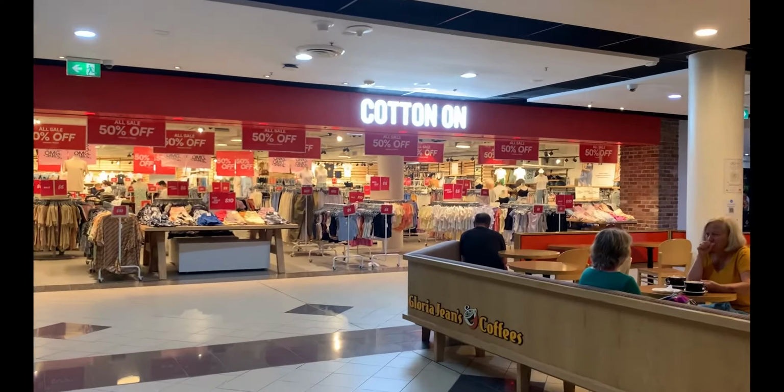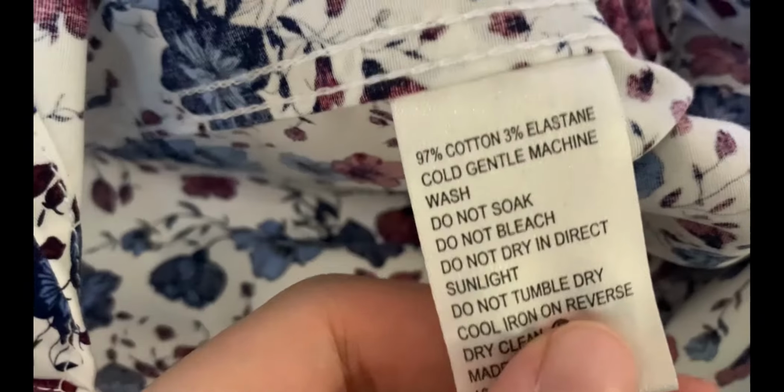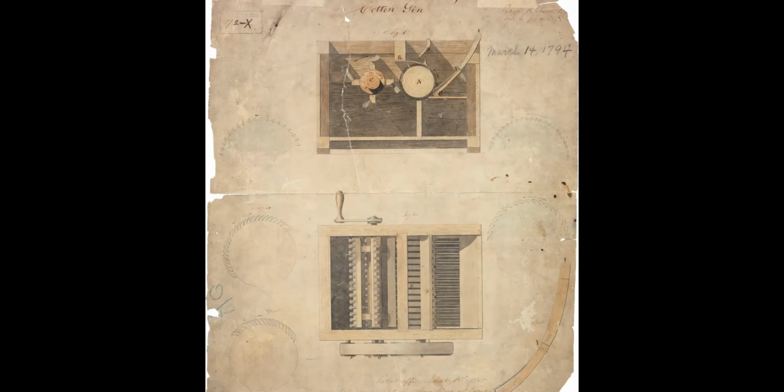What is one of the most common materials you'll come by when you flip the label? Cotton. This should come as no surprise, since cotton makes up about half of all textiles. But how did this come to be? Well folks, it's all thanks to one invention, the cotton gin.